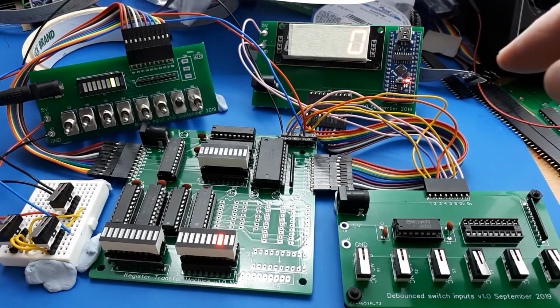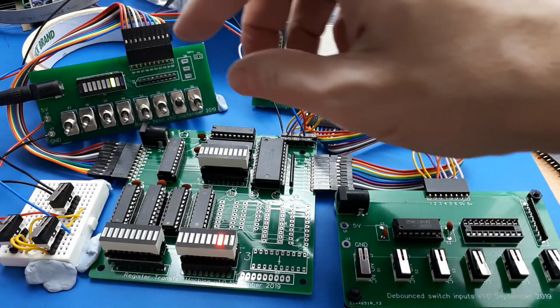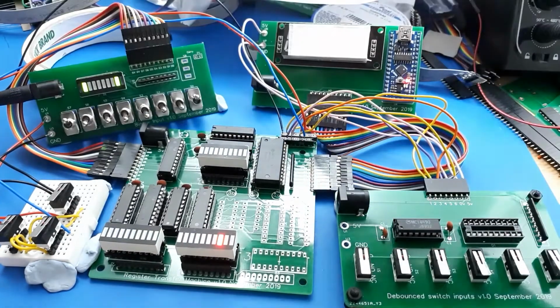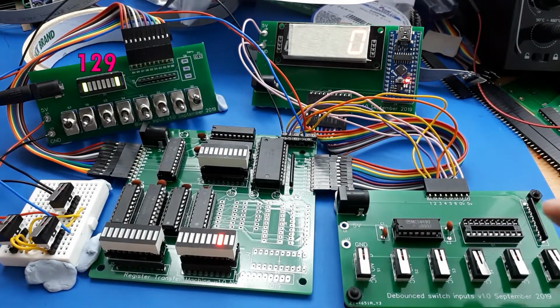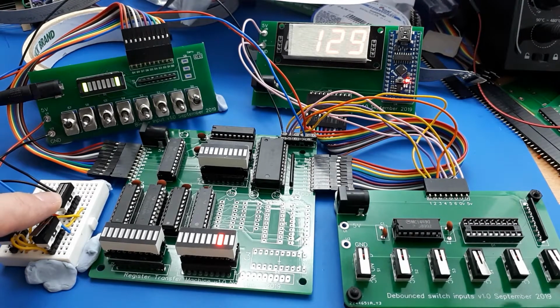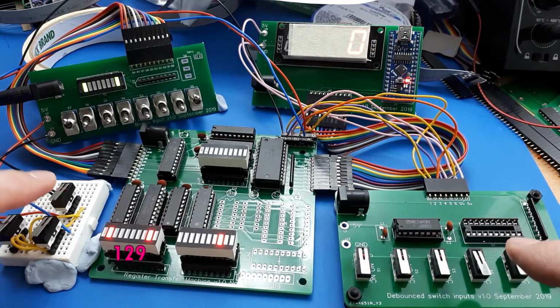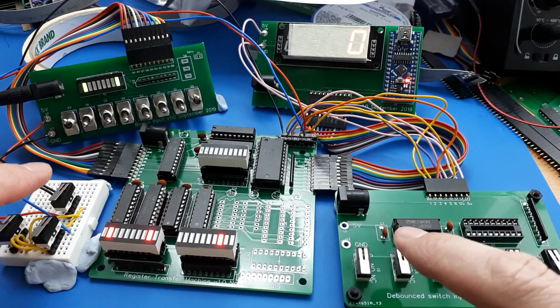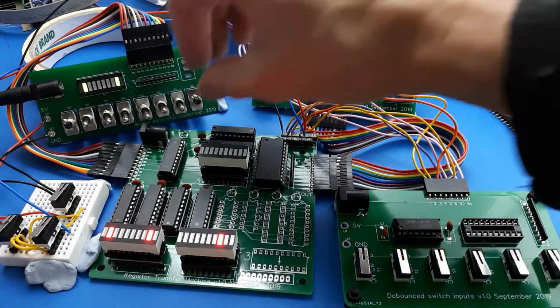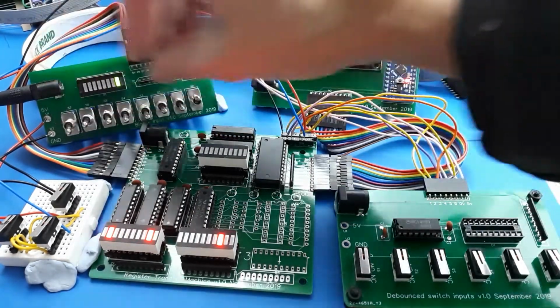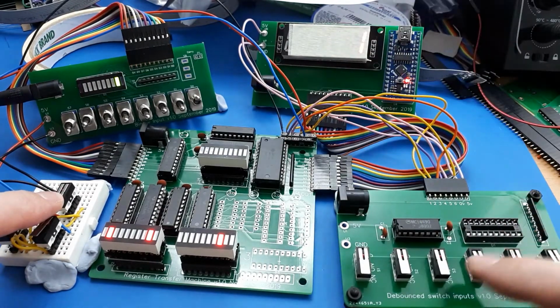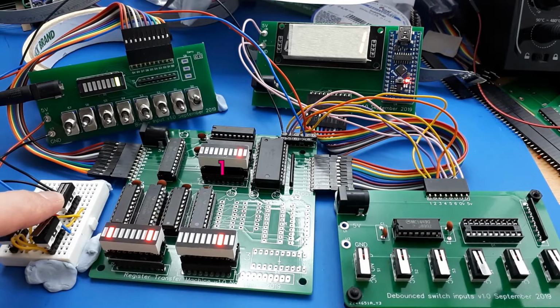So if we just recap a little bit, let's put a value of 129 in. I've got 129 selected on the keyboard, publish from the keyboard, value of 129, store it in register 1. We've got 129 in register 1, and we can publish register 1 onto the bus. Lovely. So now let's publish a value of 1 and put that into register 4. So that's storing 4. There we go, we're storing 4.